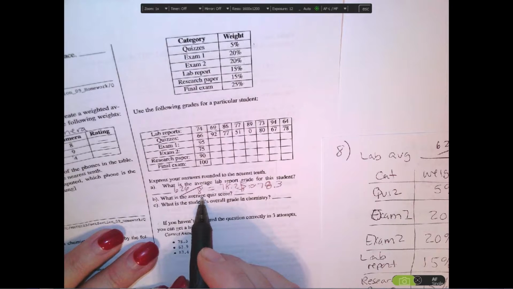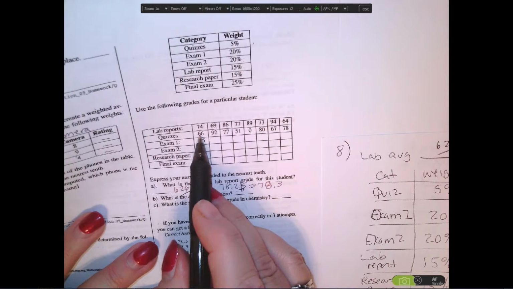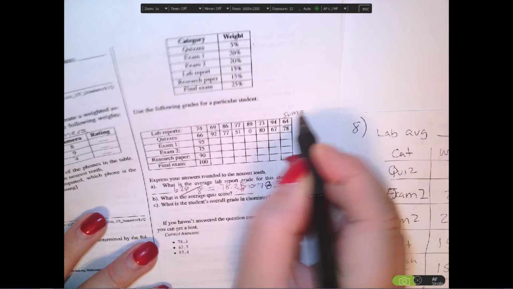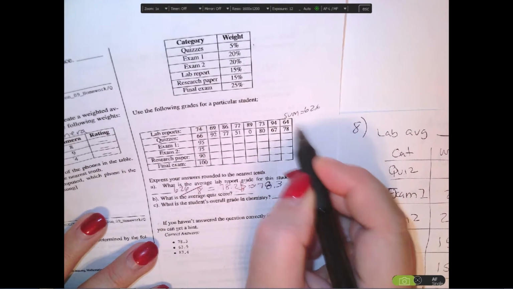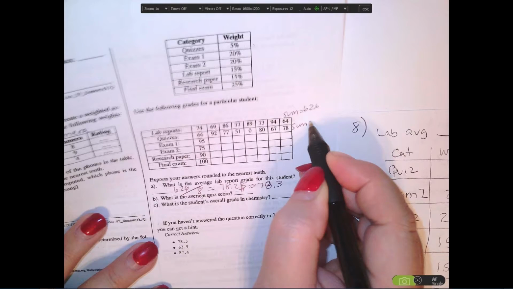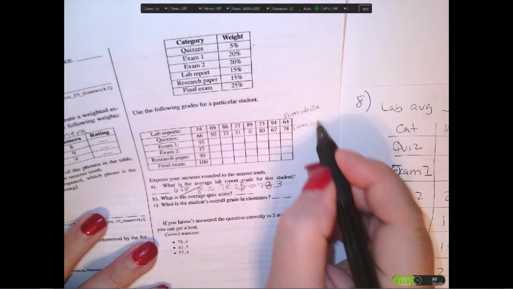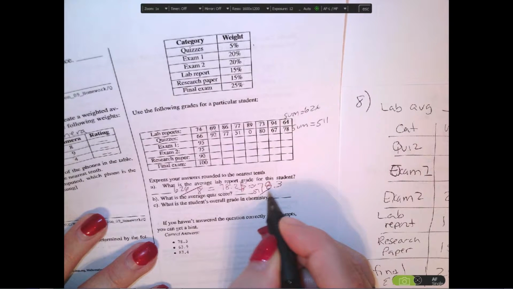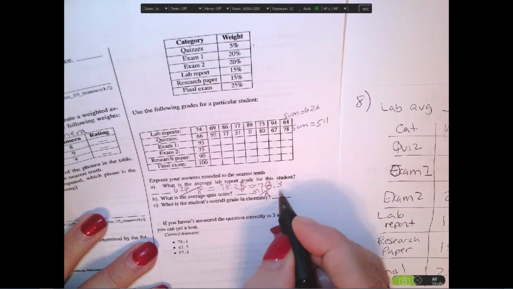The average for the quiz, when I added all the quizzes, I did the sum of these and it equaled 511. So here I have to do 511 divided by 8.